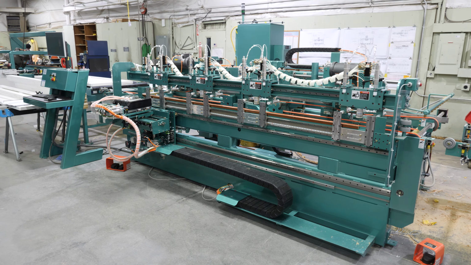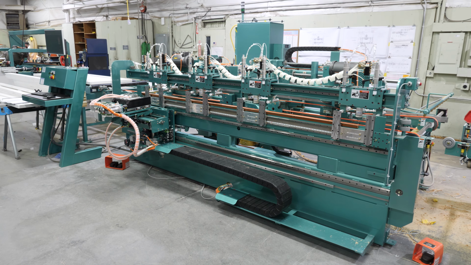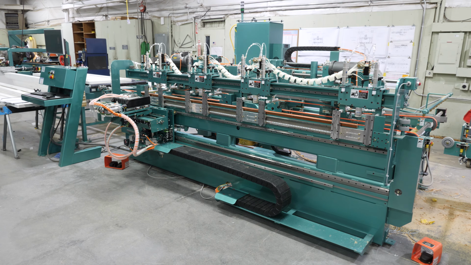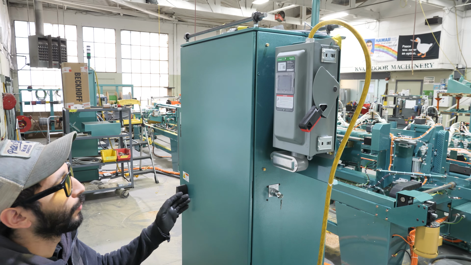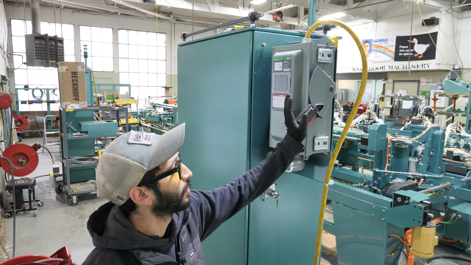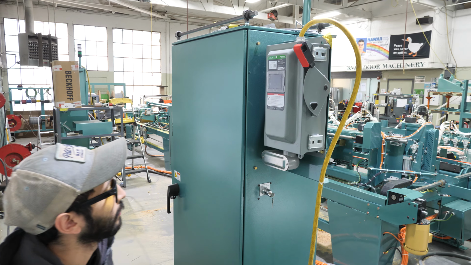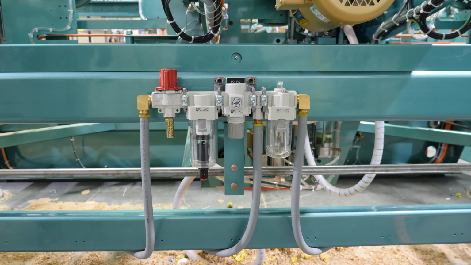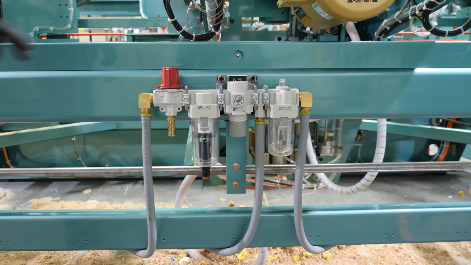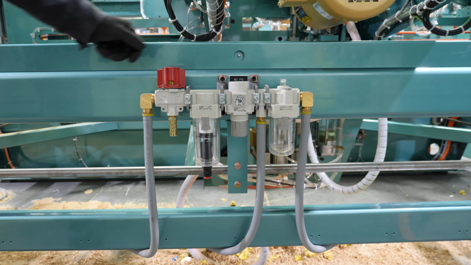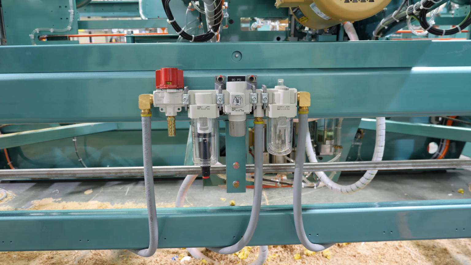Today we're going to go over the Commander 3 platform, how to download door files and run doors. Here, located at your main panel, we're going to turn on the knife switch to turn power onto the machine. After turning on main power, we're going to go to our FRL, turn the switch, turn air onto our machine.